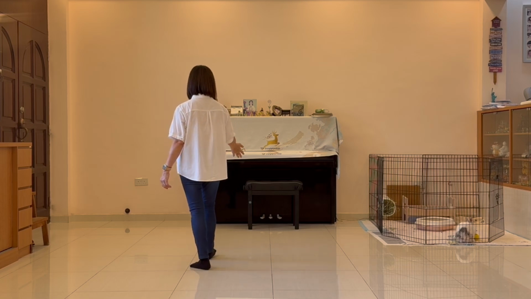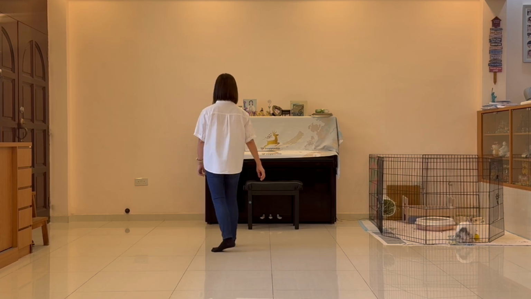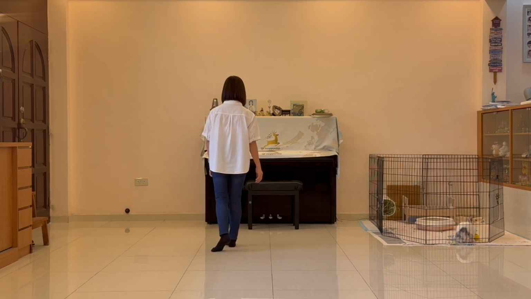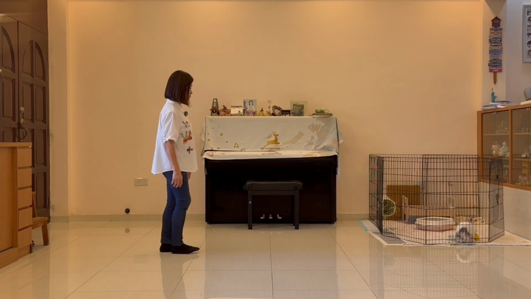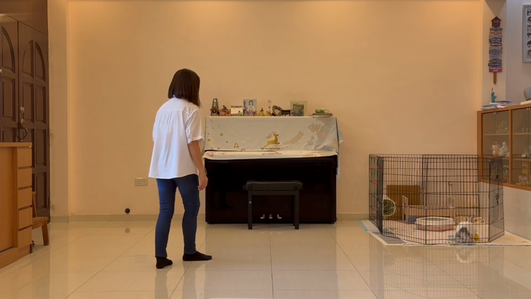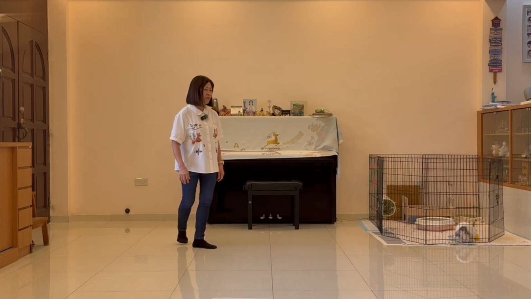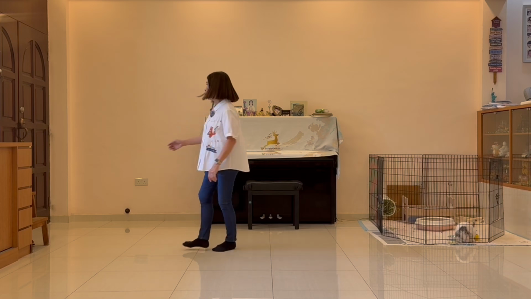Recover on right. Make a full turn to your right. Half, half. Section 3 with a count. 1 and 2 and 3. 4 and 5. 6 and 7. 8 and 1.